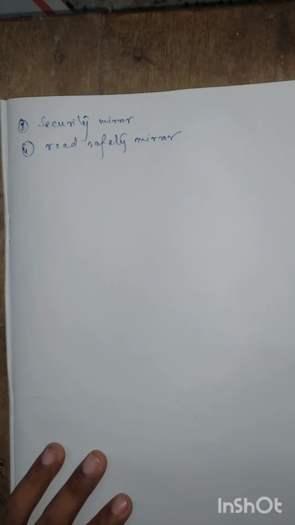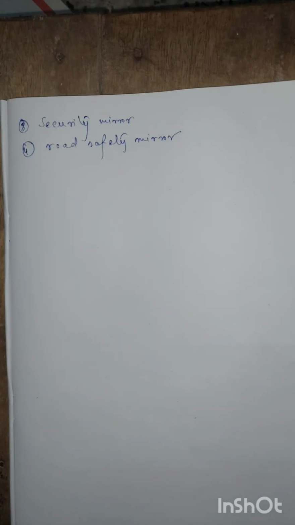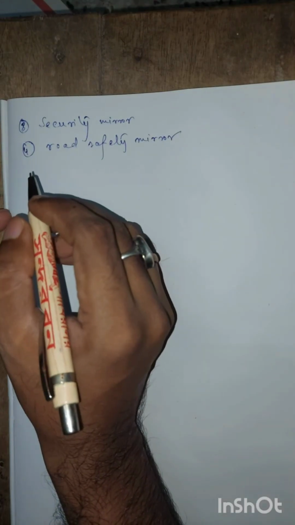You might have seen it installed at different places on roads. It is used in street light reflectors. We have already discussed it.